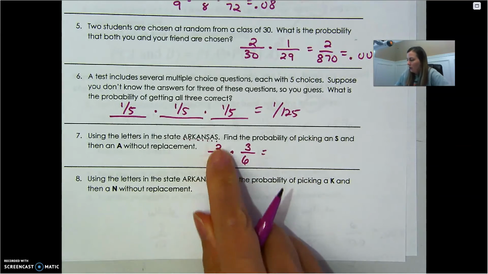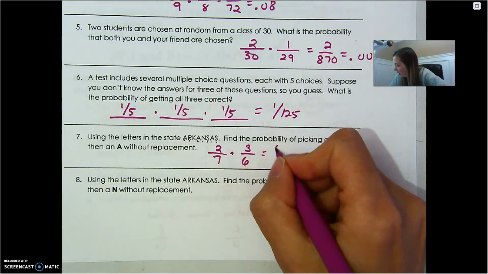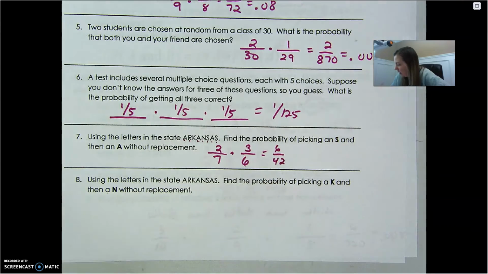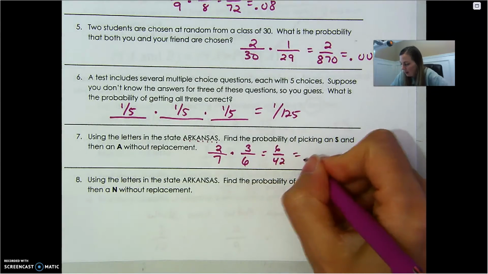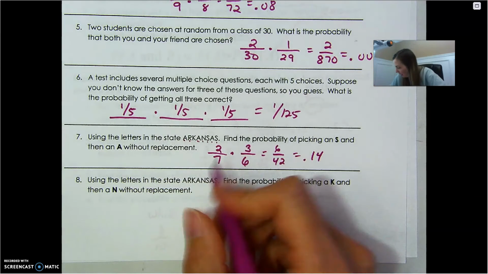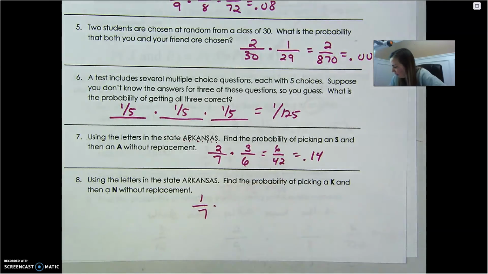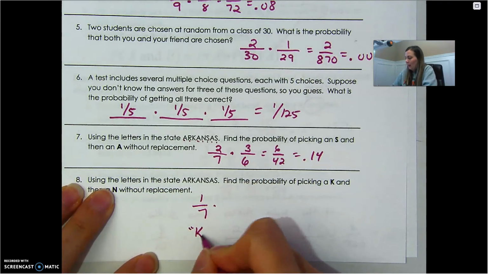All right, so those are the S's and those are the A's, and multiply straight across. You get 6 out of 42, and of course you can reduce that down, make it a decimal. That's 0.14. All right, and last but not least, Arkansas again. Find the probability of picking a K and then an N without replacement. All right, there's only 1 K, so 1 out of 7 for K. All right, this is my K.